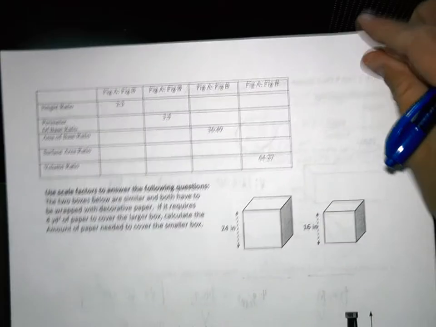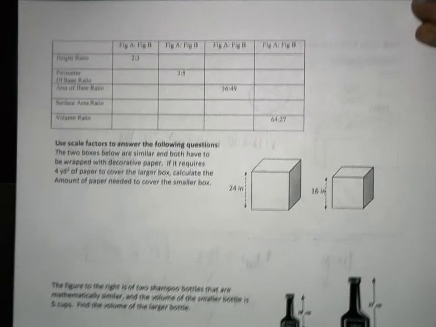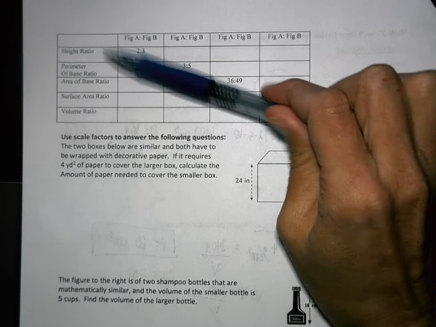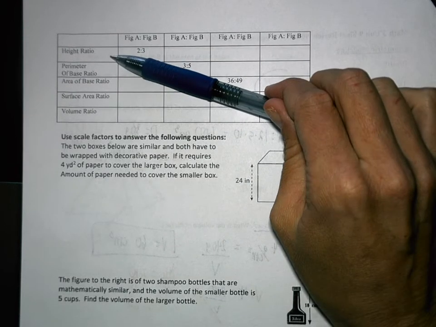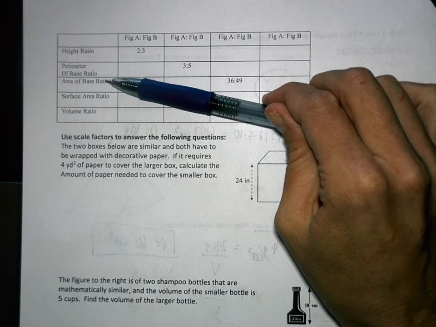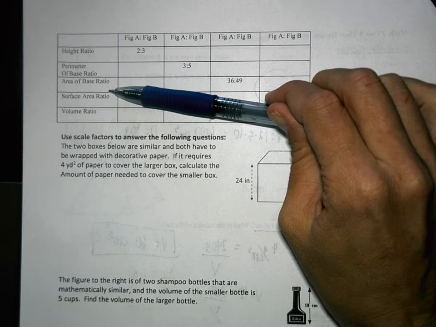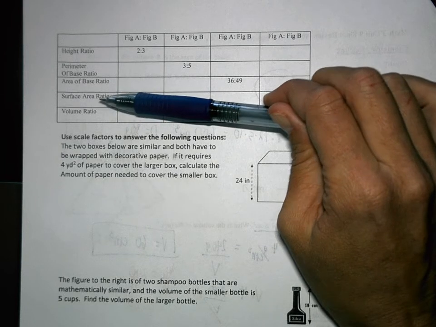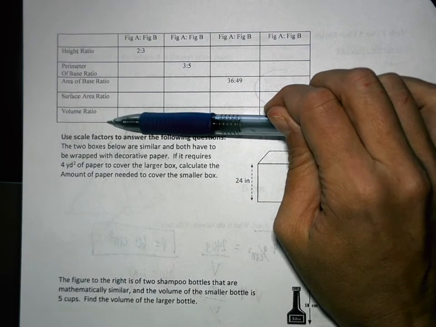The next one we're going to talk about is this chart. Okay, so you really need to pay attention to what they're saying over here. Height is one-dimensional. Perimeter is one-dimensional. But area is two-dimensional. Surface area, still dealing with area, is two-dimensional. And then volume is three-dimensional.